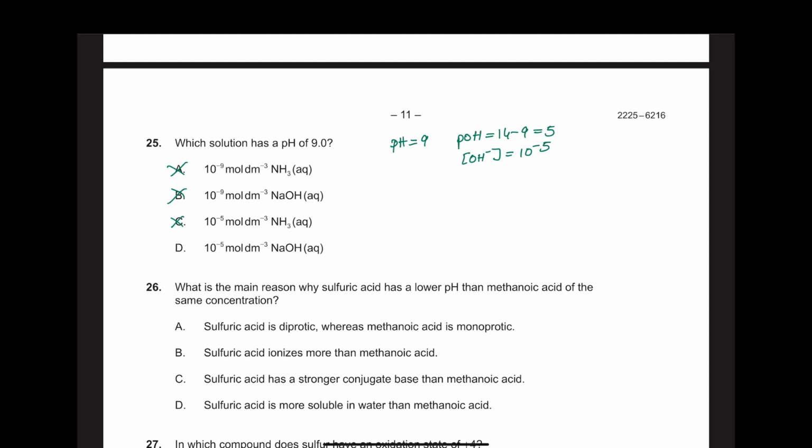So not 100% of NH3 will form 10 to the power minus 5 OH minus, maybe like 5 or 6% will form. But NaOH, option D, is a strong base. So 100% NaOH will dissociate to form 10 to the power minus 5 mole per dm cube OH minus. Answer would be option D. This one is a weak base, and these two will have lower concentrations.